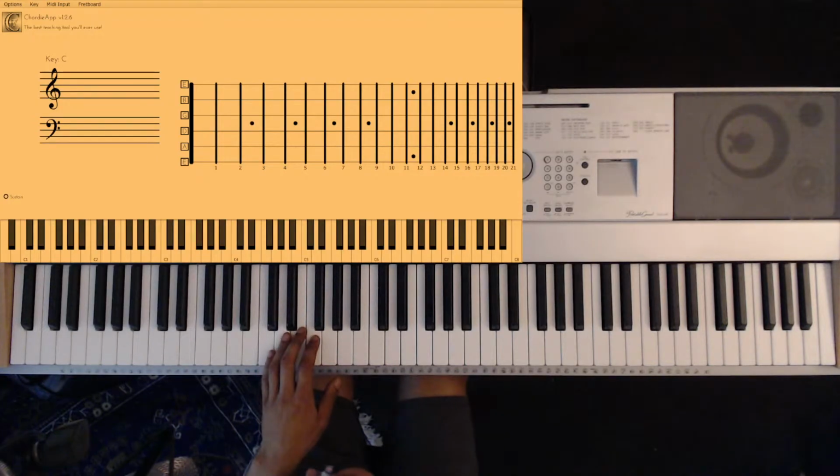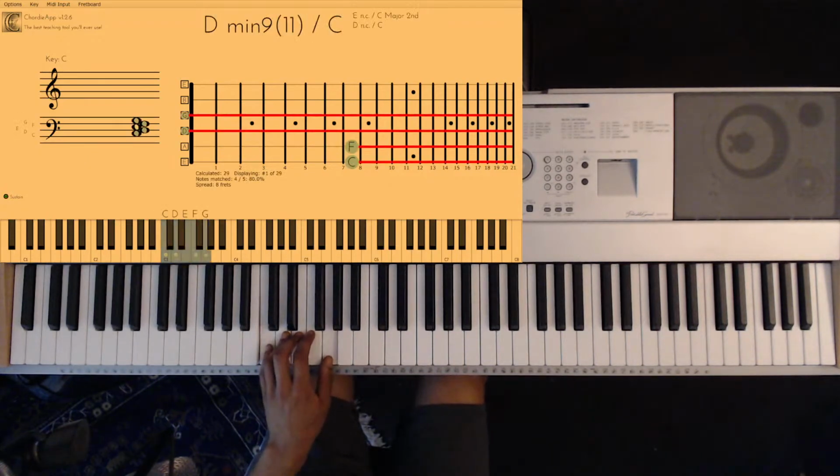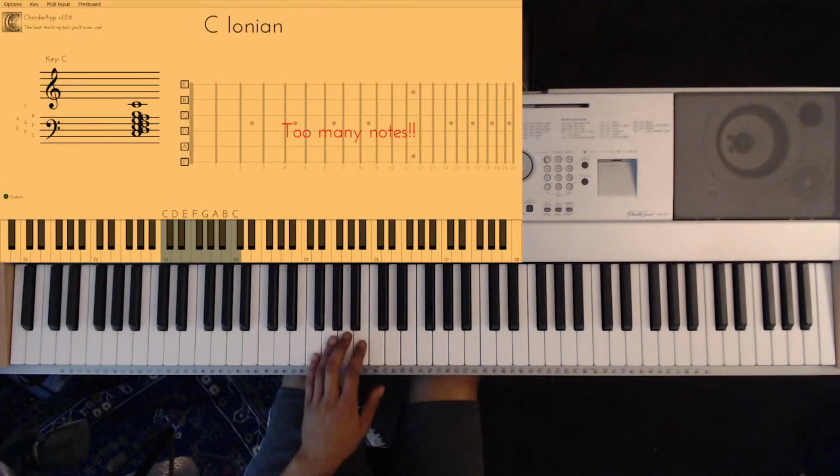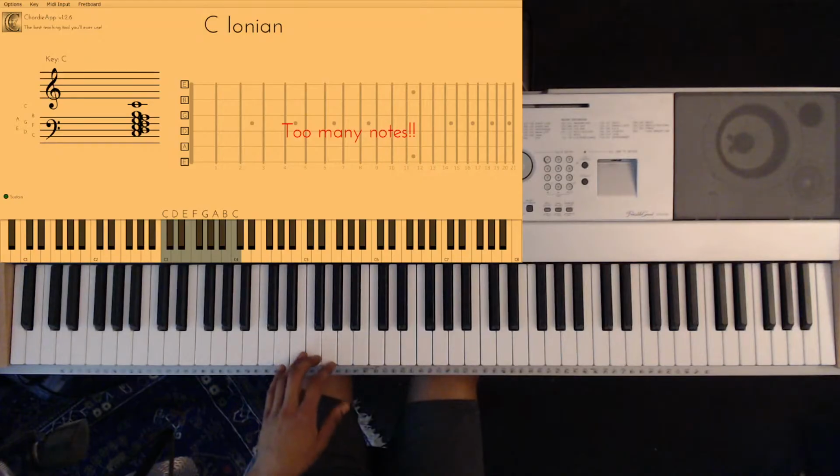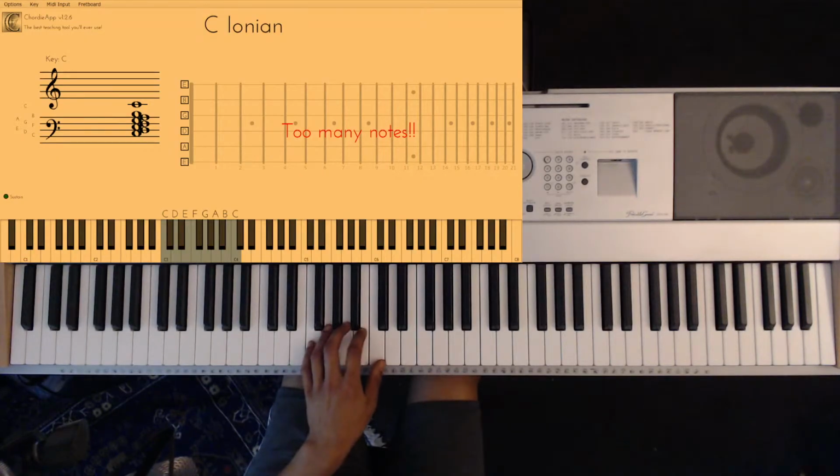What mode is the Lydian mode? I think it is the fourth. So if we start a major scale on its fourth note, I think we should be getting the Lydian mode.